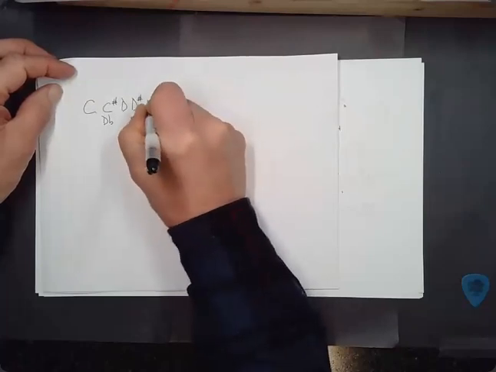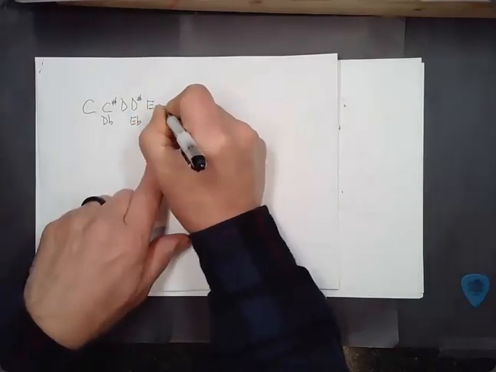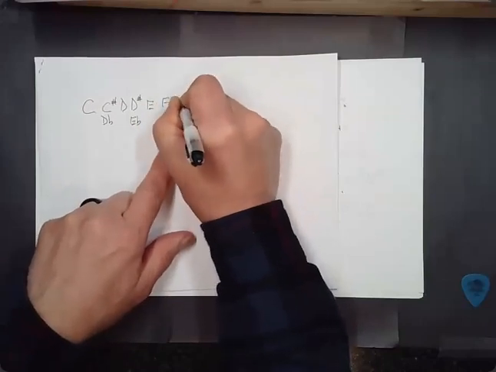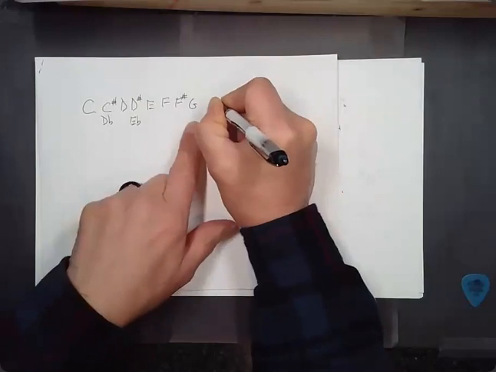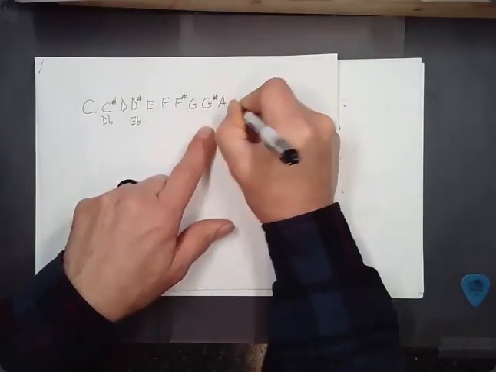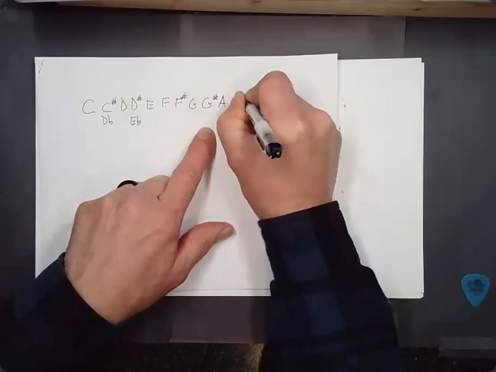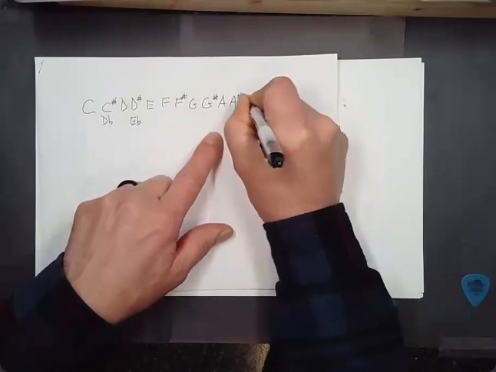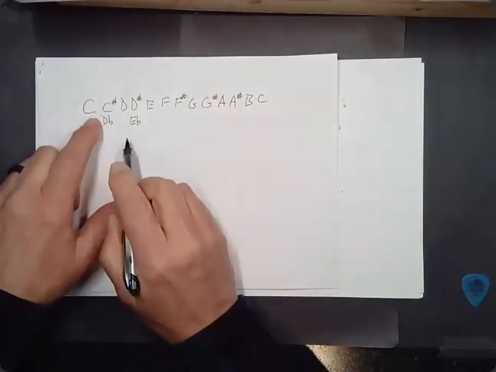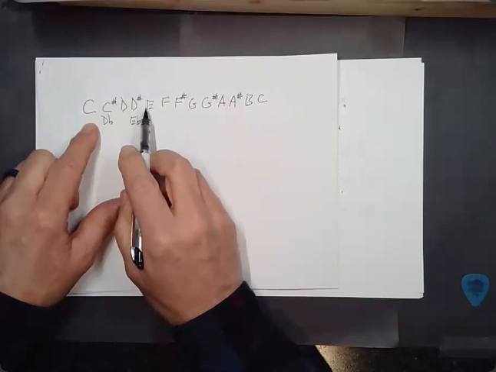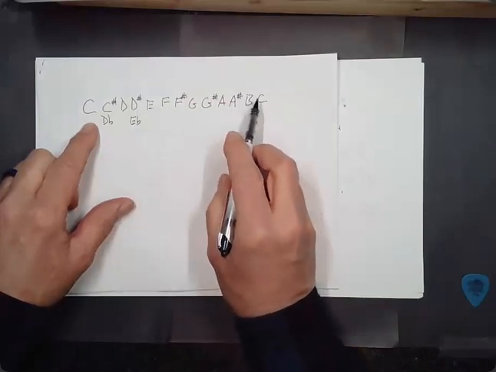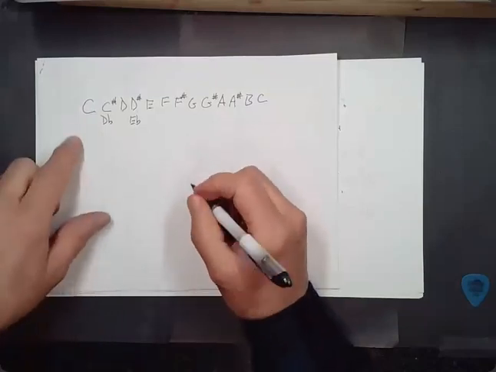And then you get to E. There's only a half step between E and F. So you keep going up here. I'm just going to use all sharps. G, G sharp, A, A sharp, B, and then there's only a half step between B and C. And if you count these, 1, 2, 3, 4, 5, 6, 7, 8, 9, 10, 11, 12. You get up to there.